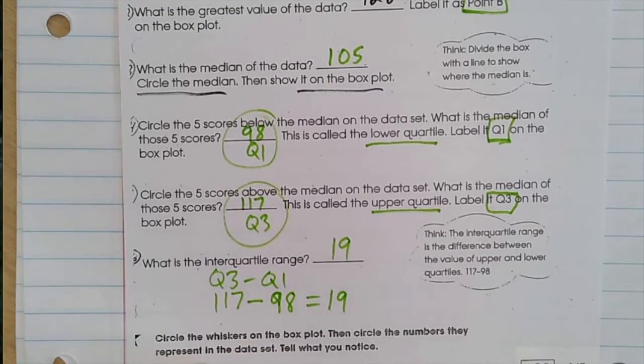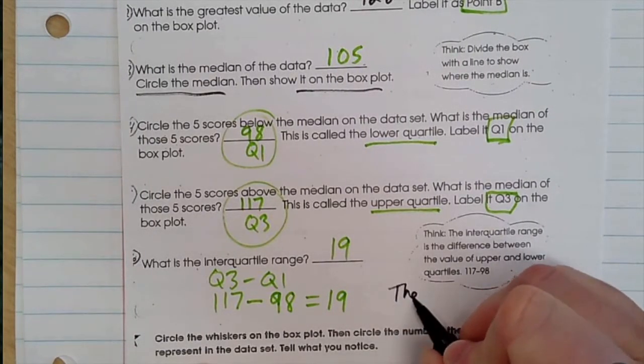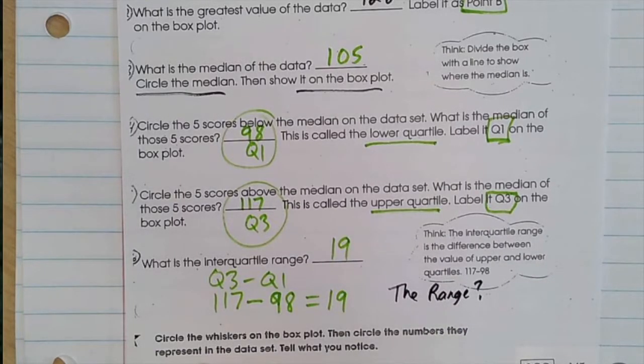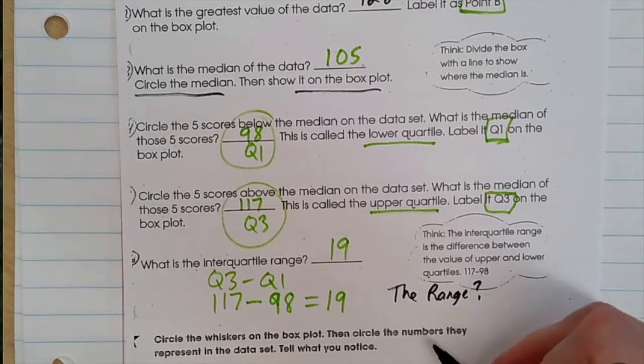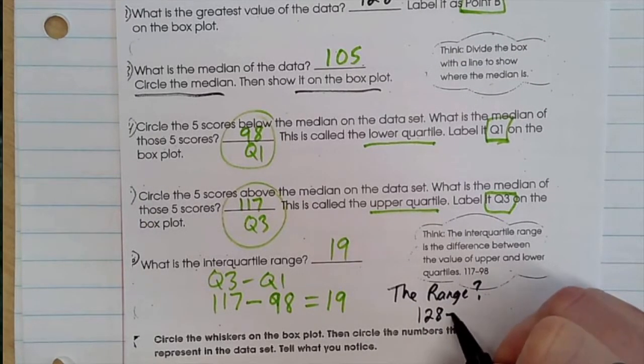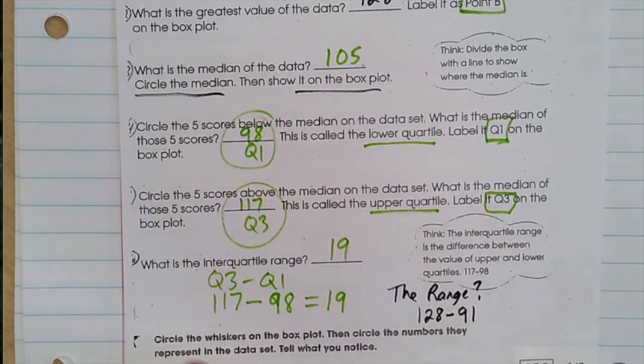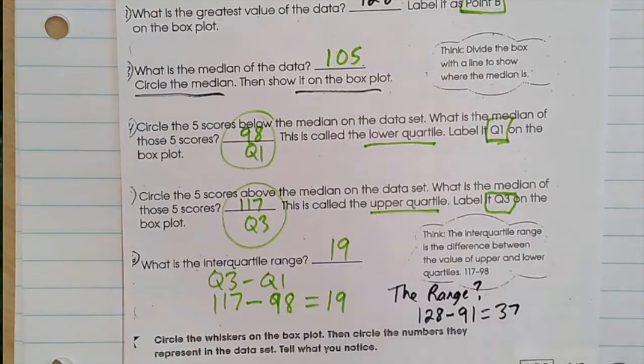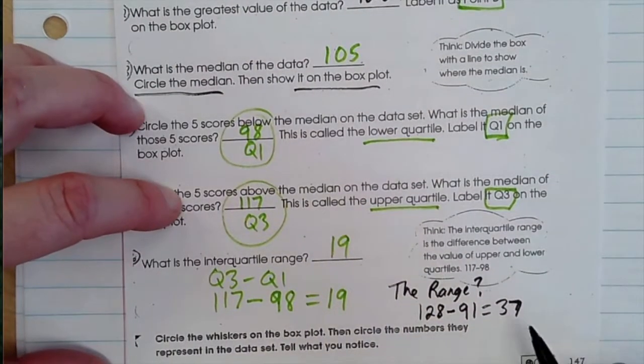Different than if I ask what is the range. What is the range? The range is your highest number minus your lowest. So your highest number was 128, and if you subtract your lowest, 91, then you could figure out what your range is on that. So interquartile range is looking at your quartiles. The range is looking at all of your numbers. And 128 minus 91 is 37. I just used my calculator real quick to find that. And that's fine. You can use your calculator on this particular standard.